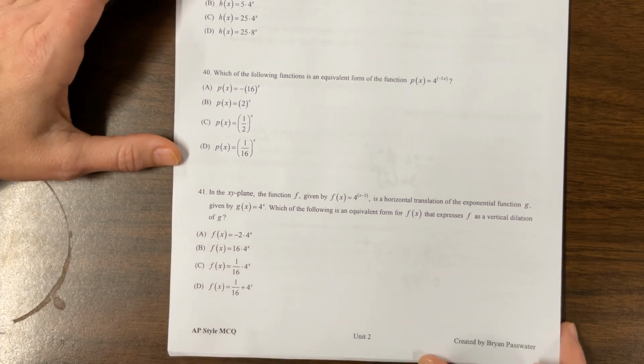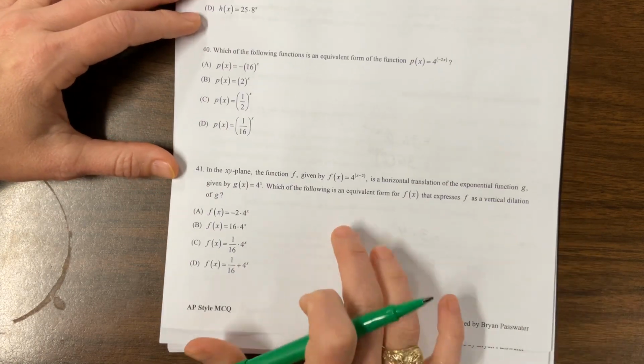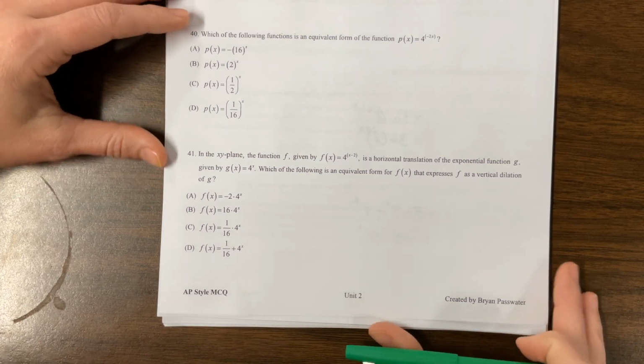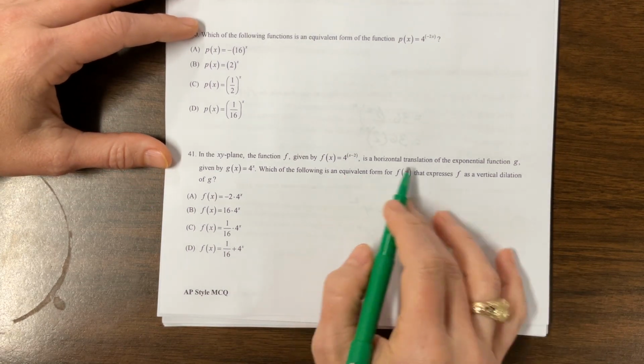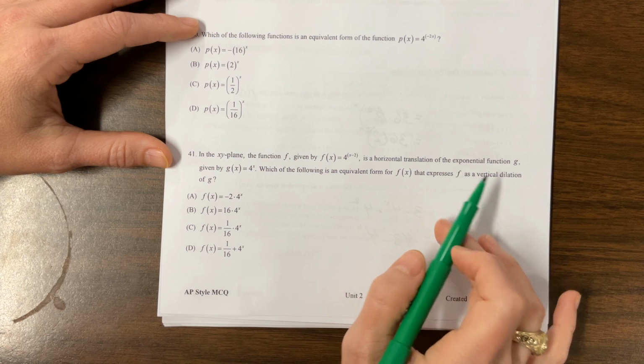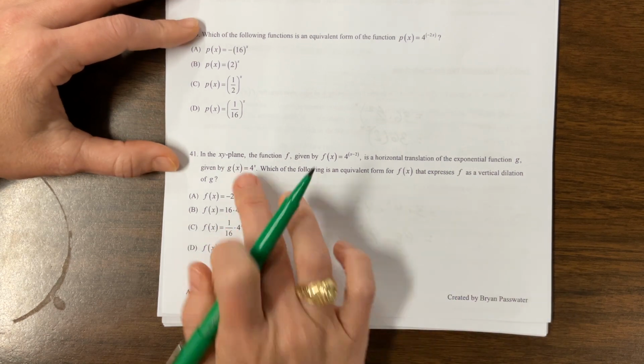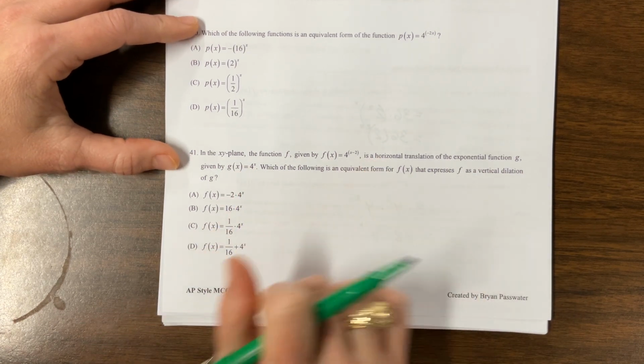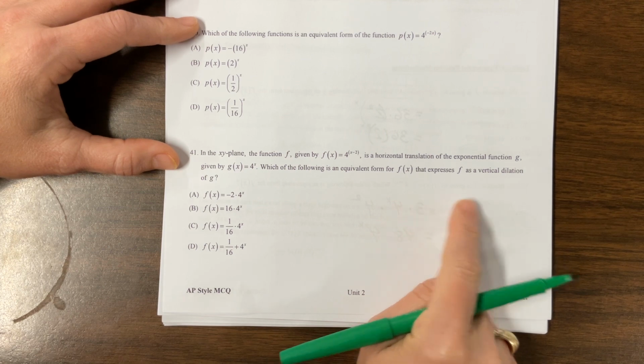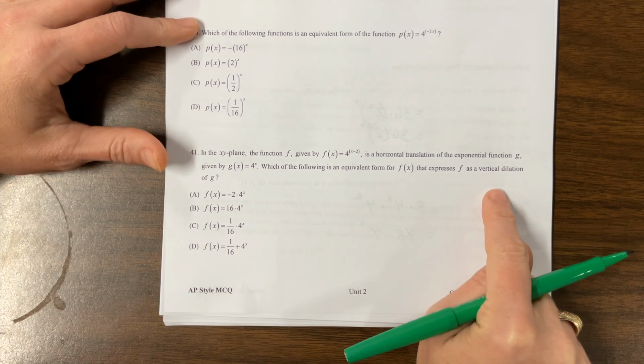These are similar. They're just all kind of the same. This one is asked a little differently. Let's try that. Okay, a horizontal translation of the function g given by this. Okay, so g starts here. What did this one do? We moved it to the right 2. Which of the following? Oh, they want a vertical dilation.